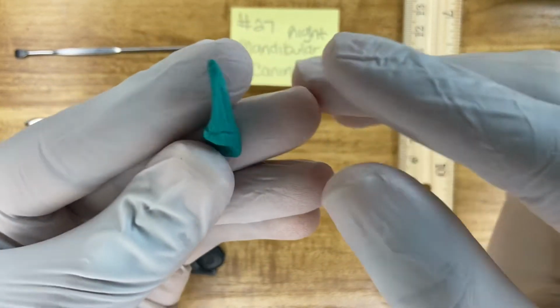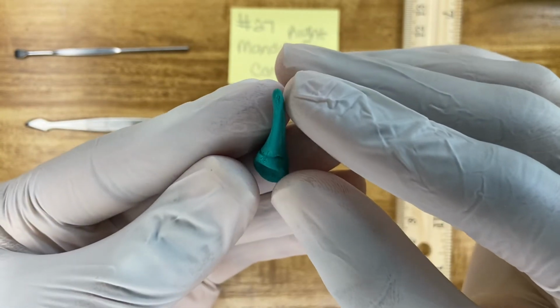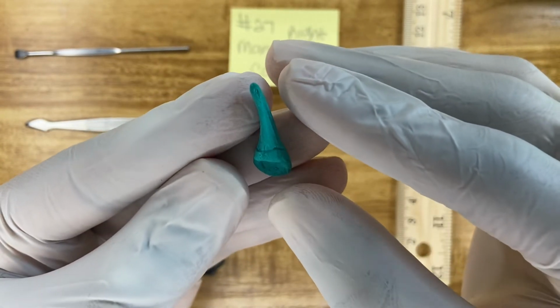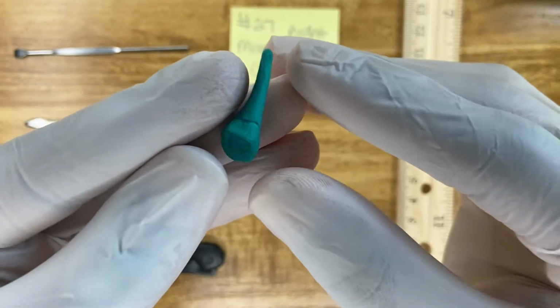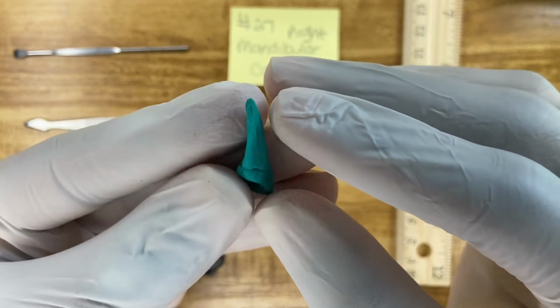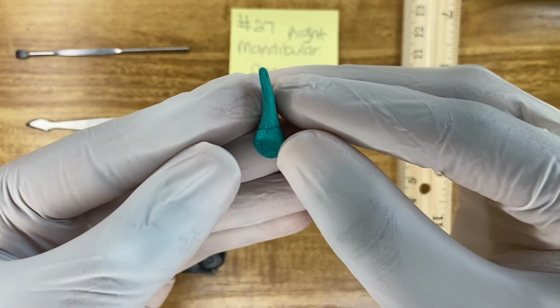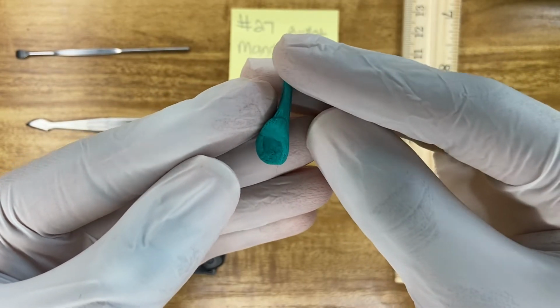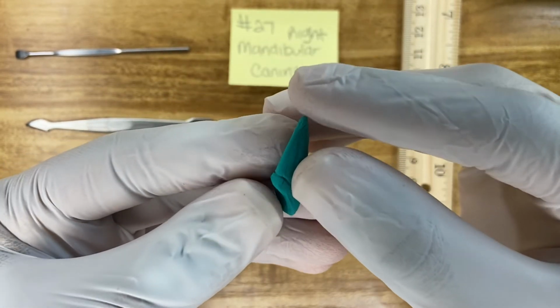Here is the lingual view. You can definitely see how the root is bent distally. Let's get that together. Marginal ridges, all of the key characteristics of an ideal tooth.